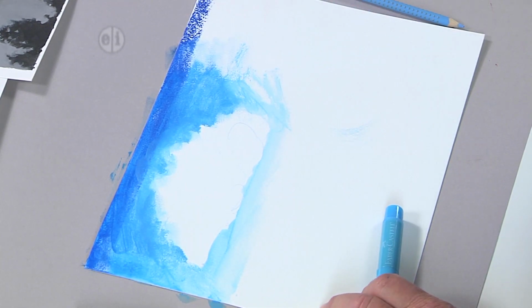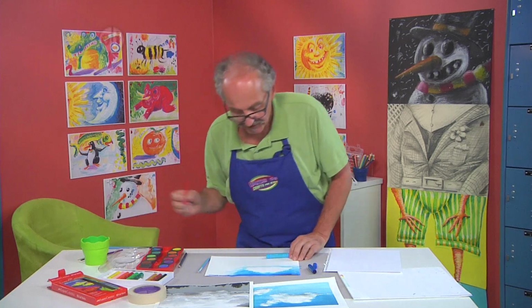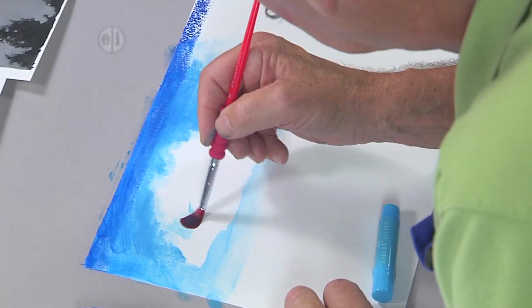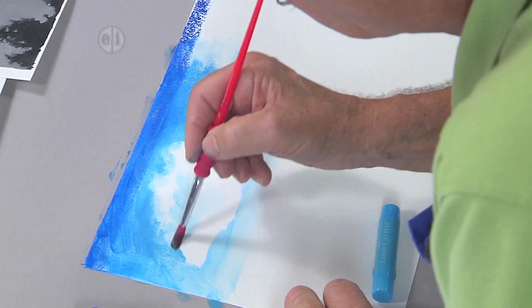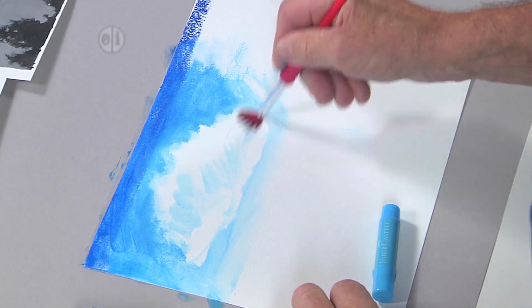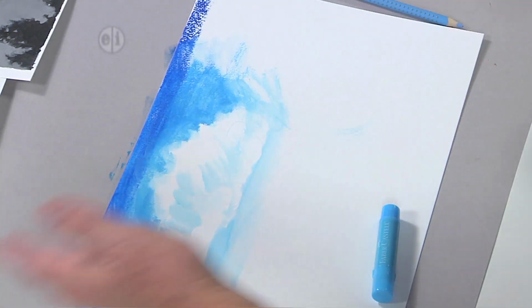All right, and then I can come there and get a little bit of tone. And then I'm going to just, on my paper here, I can kind of test it out. And so I can start putting those shadows in to get kind of a nice puffy look to them. And I can continue to work and work and work.